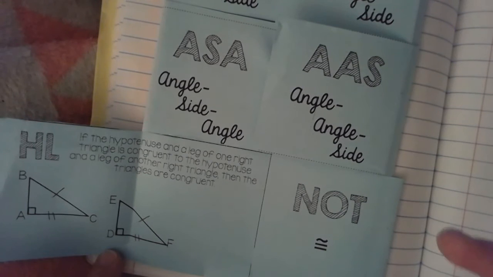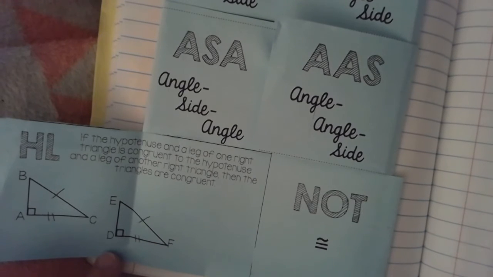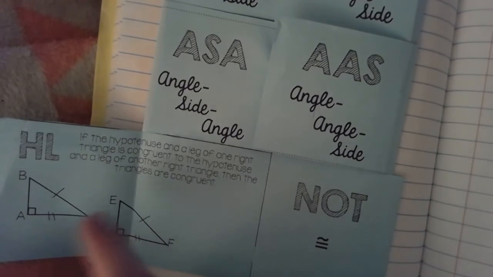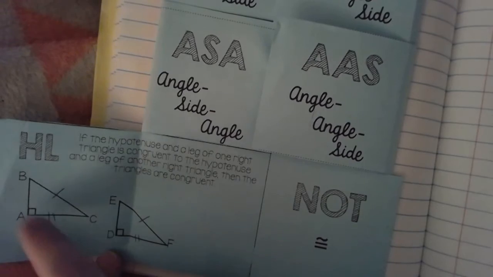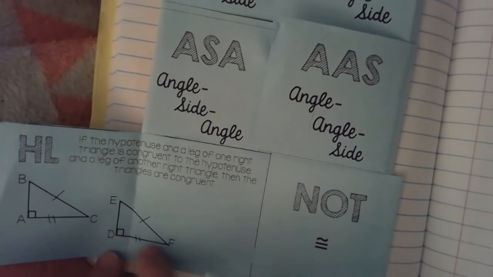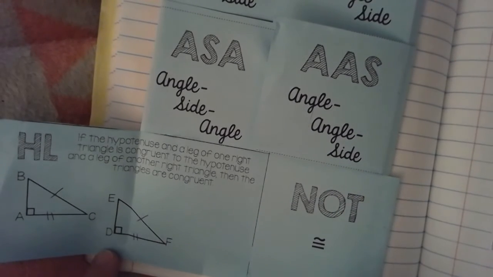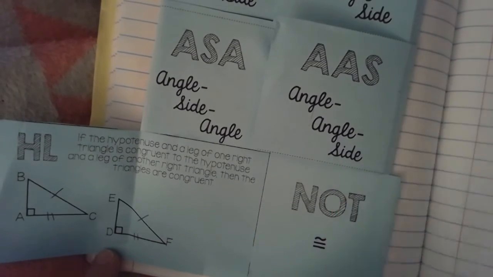If they're a leg, that means they're one of the sides of the triangle that helps to create the right angle. Remember, a right triangle has to have exactly one right angle. So in this triangle, sides BA and AC, they're my legs. In this one, sides ED and DF, they're my legs because they help to create the right angle. So that leaves the other side, that's going to be my hypotenuse.